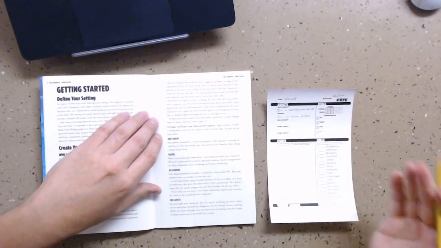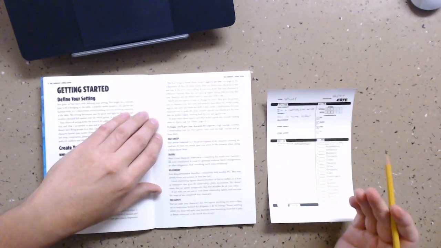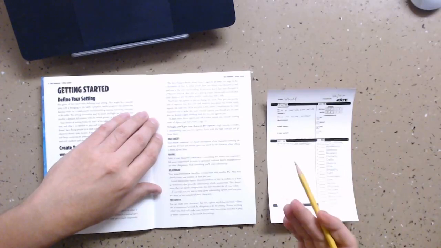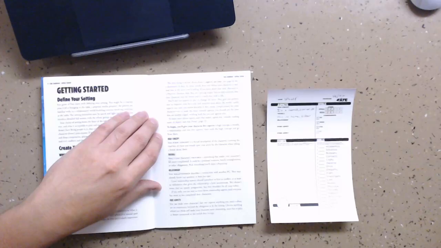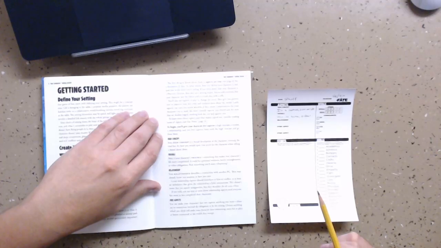Okay, relationship. That's the next one here. So your relationship describes a connection with another PC, which there is no other PC. They may already know one another or just met. Good relationship aspects should introduce or hint at conflict or at least an imbalance that gives the relationship a little momentum. This doesn't mean that they're openly antagonistic, but they shouldn't be all roses either. If you wish, you can write down relationship aspects until everyone has more or less completed their characters.